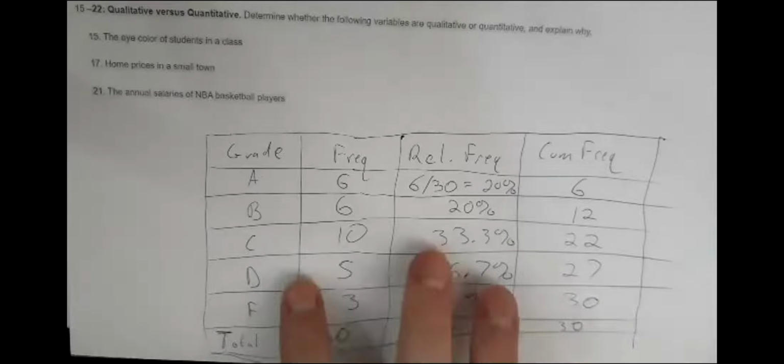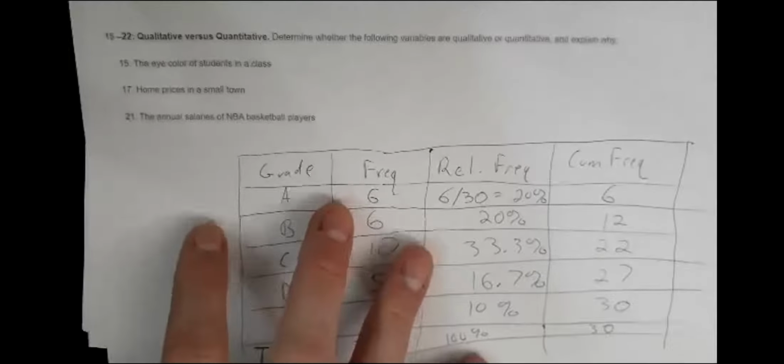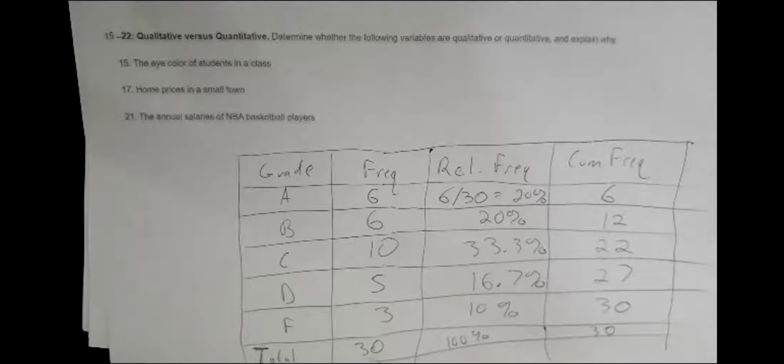Okay, if there's no questions, we will move on to 15, 17 and 21. We want to know whether these are qualitative or quantitative. If you watched the video, you might know I don't agree with the book on this. They did that weird scale, like a Likert scale or something like that. From my understanding, Likert scales get treated just like quantitative.